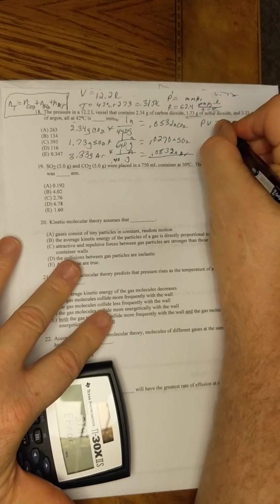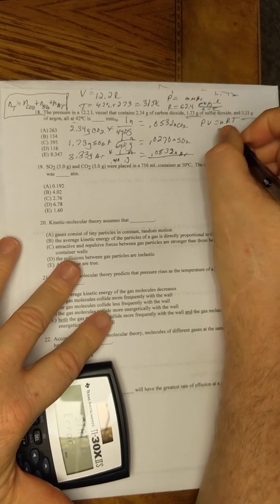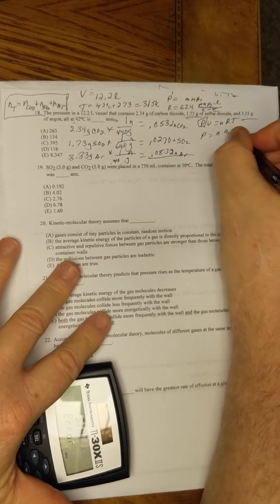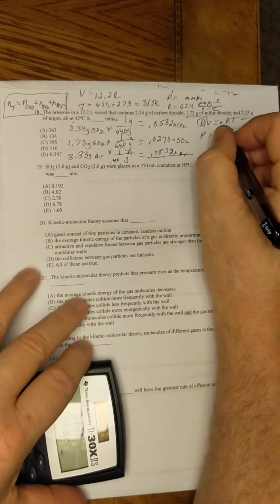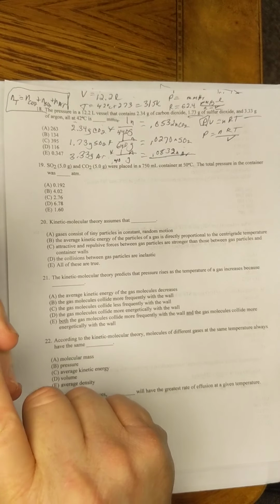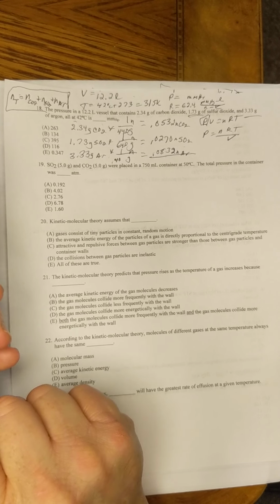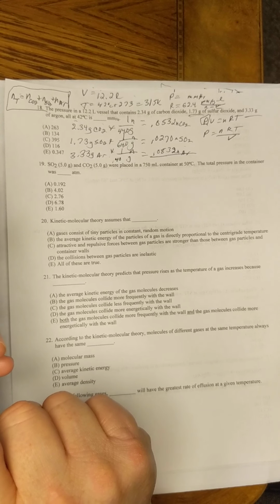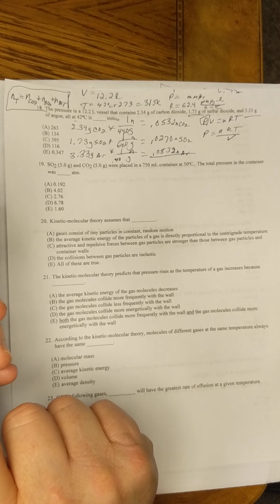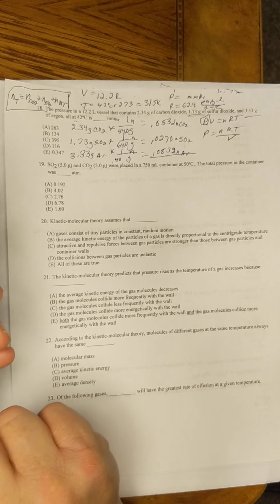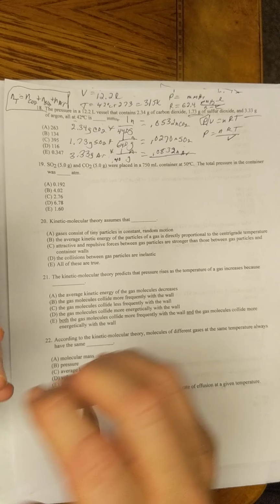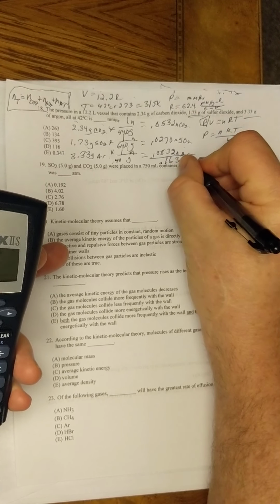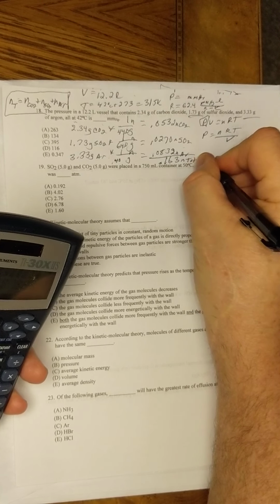So I have PV equals nRT. I'm solving for P. So P equals nRT over V. Big question is what's N? 0.0532, the carbon dioxide, added to 0.027, the SO2, plus 0.0832, and the answer is 0.163 moles total.